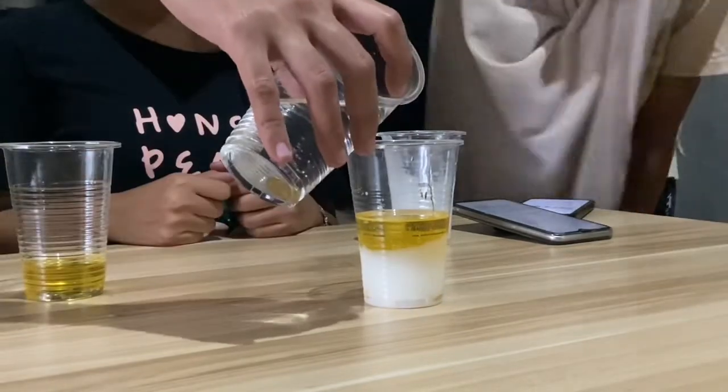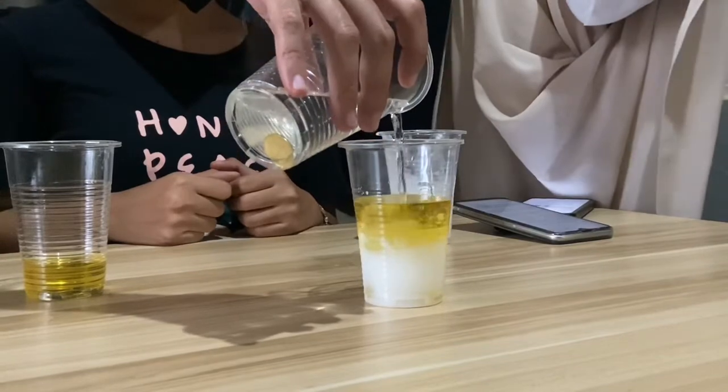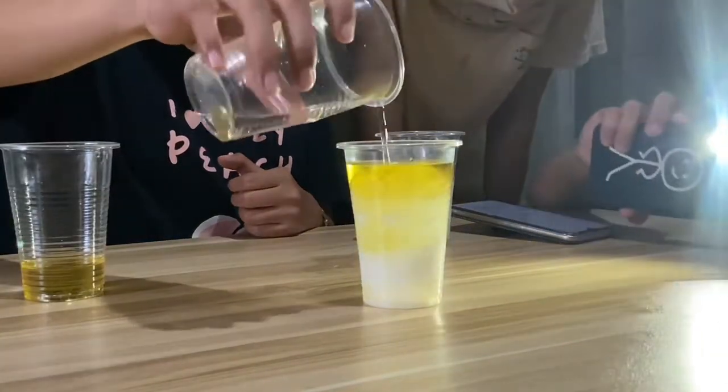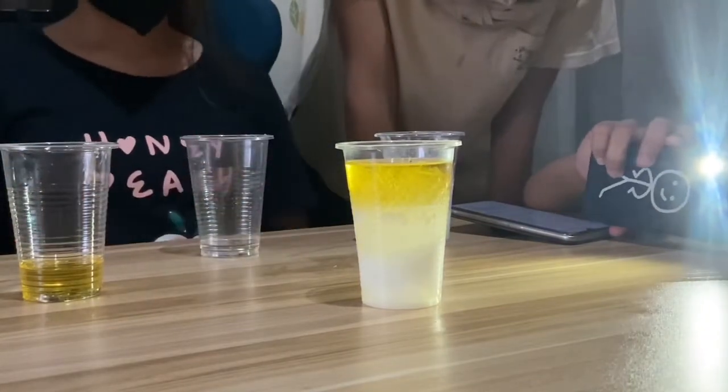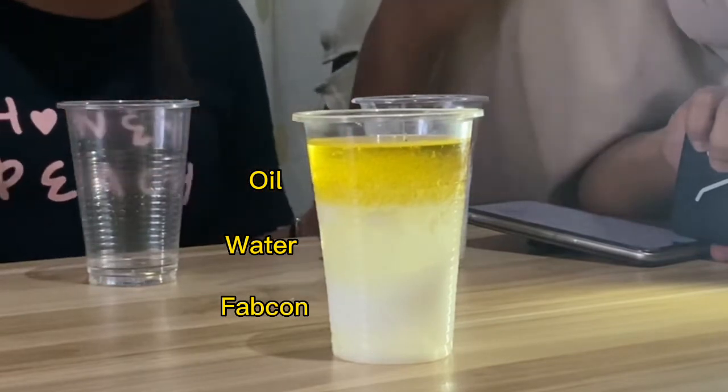After that, when we put the water on the mixture, the oil remains to float and the Fabcon remains below the surface of the cup, which means that the Fabcon is denser than the water and oil. This shows that these three fluids have different density from each other.